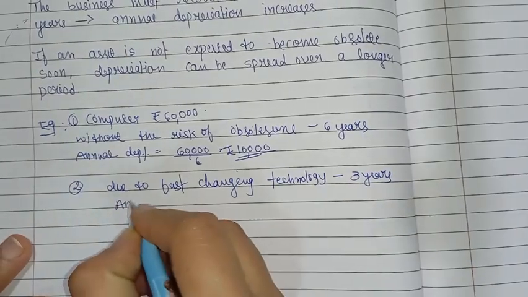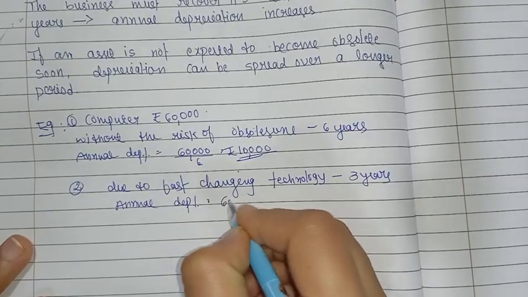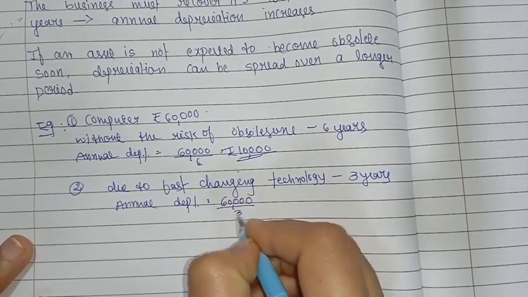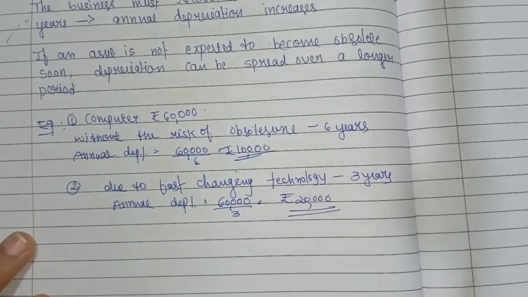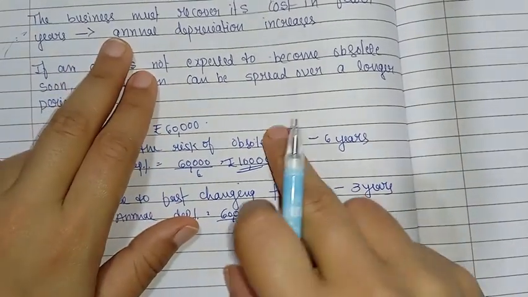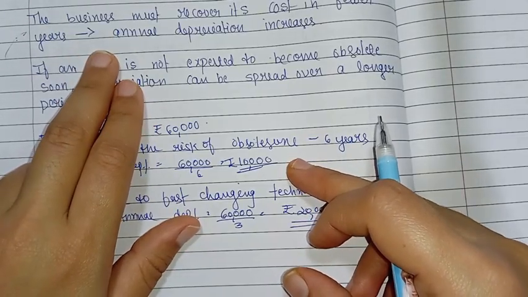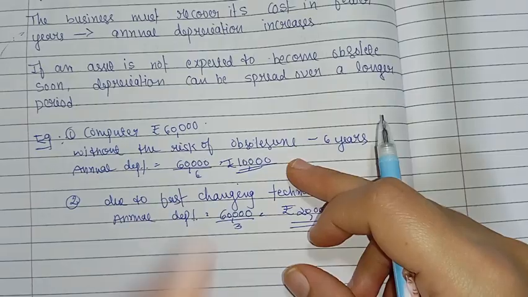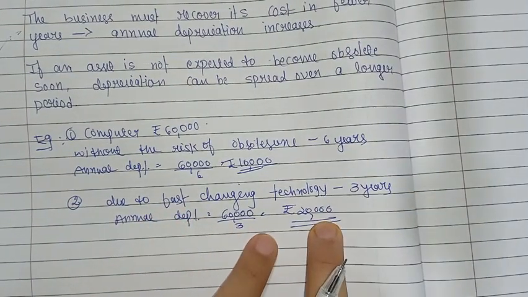In that case, annual depreciation, how much? The computer cost, which is the same, divided by 3 equals rupees 20,000. That is the annual depreciation. The business must recover its cost in fewer years, meaning the asset will become obsolete quickly. In this second case the depreciation is 20,000.